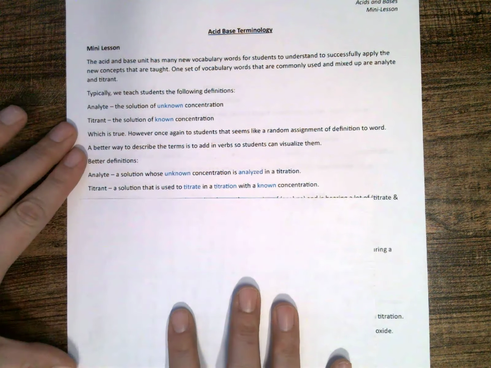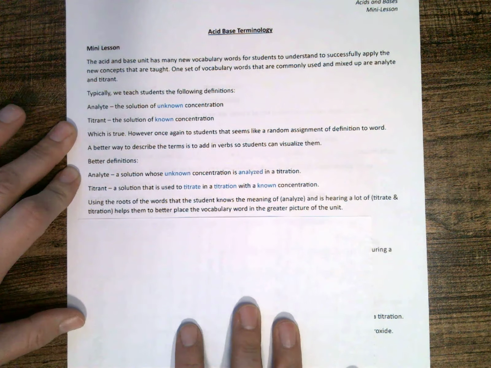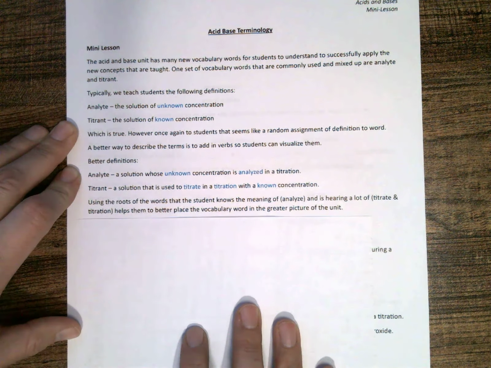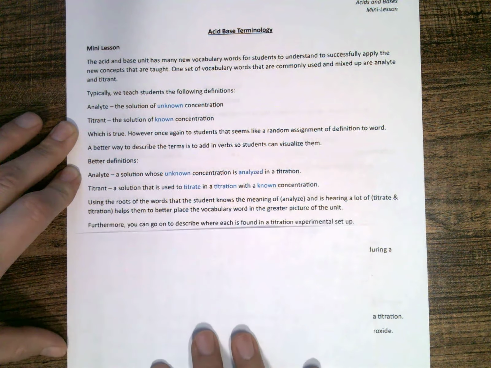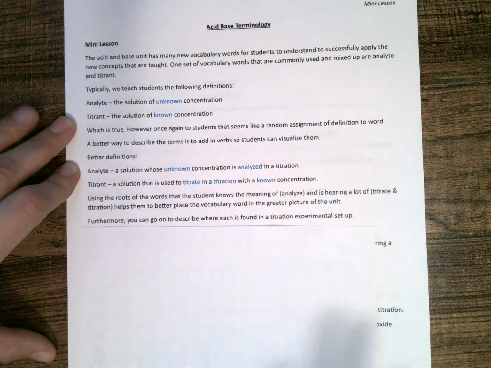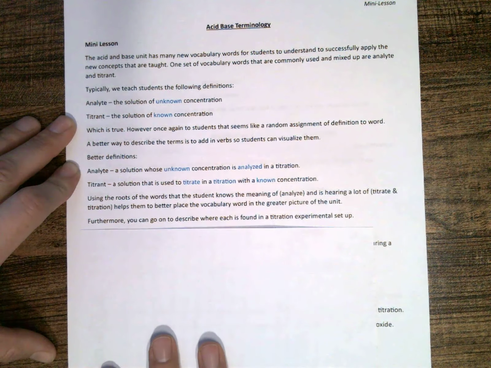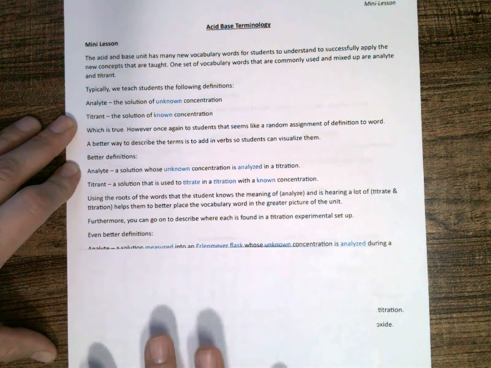So that is helpful, but we can even take it a step further. Yes, we're using the roots of the words that the students know the meaning of: analyze, and hearing a lot of titrate and titration, to help them better place the vocabulary word in the greater picture of the unit. But furthermore, we can go on to describe where each is found in the titration experimental setup, because hopefully you're able to do a titration with your students. Just a simple vinegar with sodium hydroxide is great. Or you could even use pipettes and do it there as well instead of a burette.